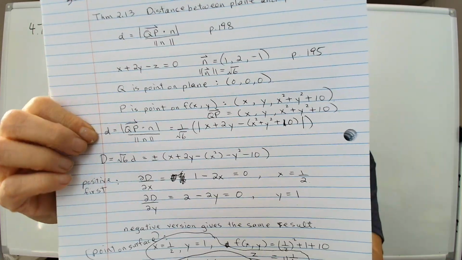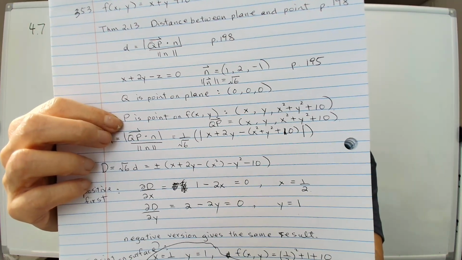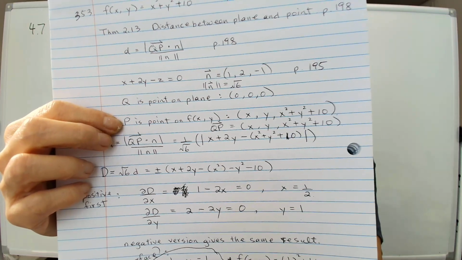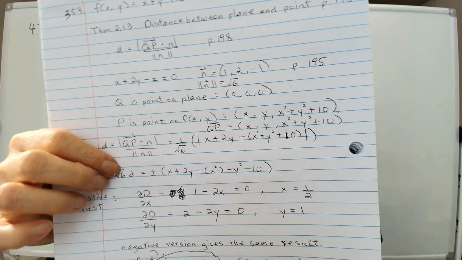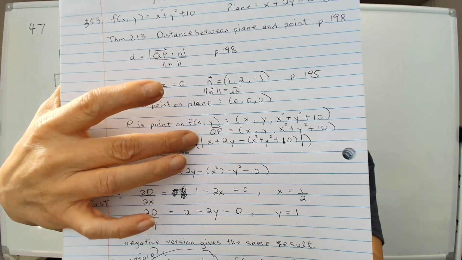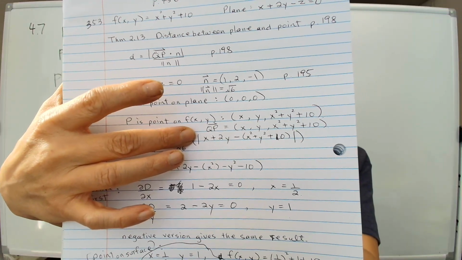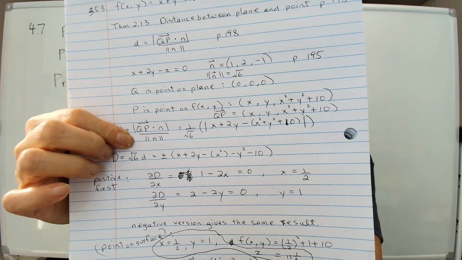And then we calculate QP, which is all the coefficients of P subtracted by Q. Being that Q is 0, QP is the same thing. QP looks the same as P itself because Q is at the origin. So we follow the formula and do the dot product.